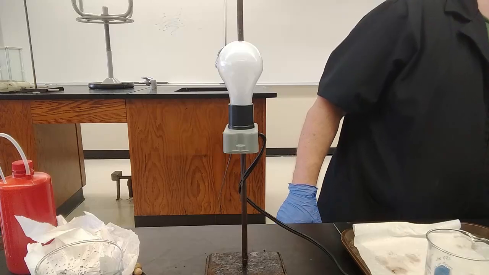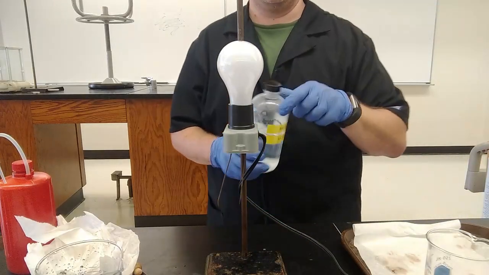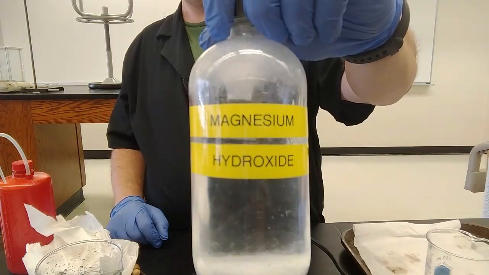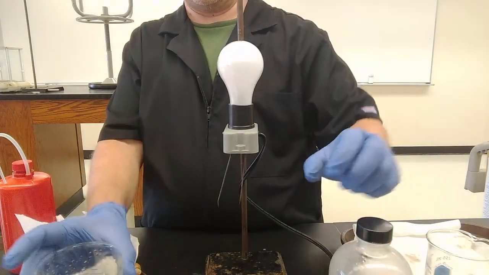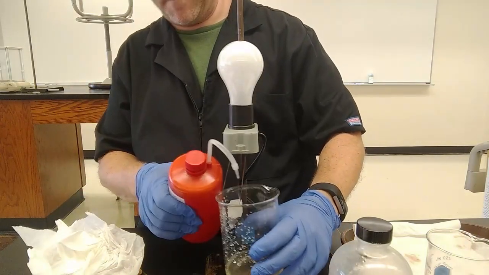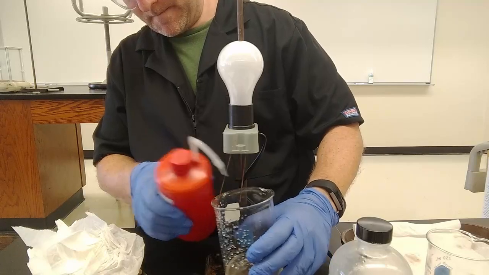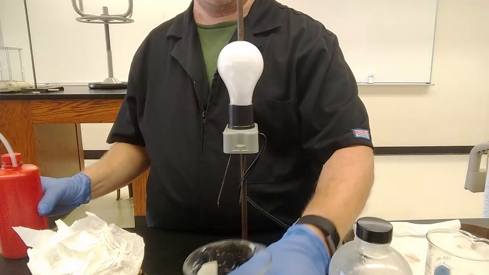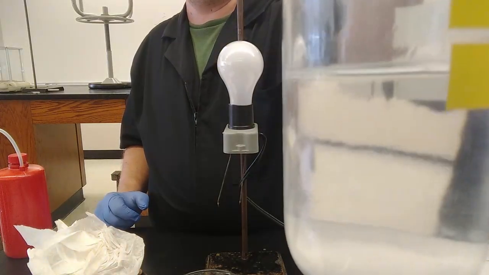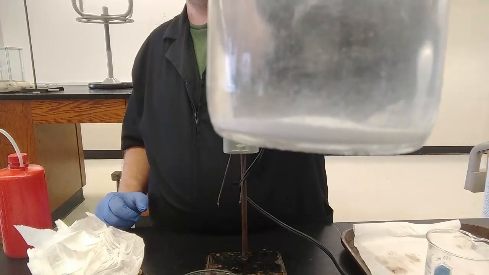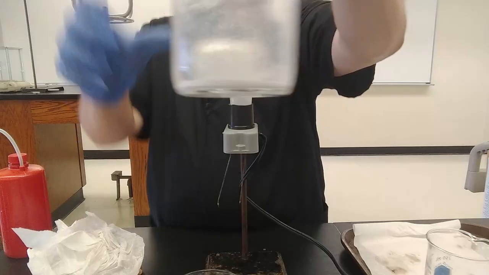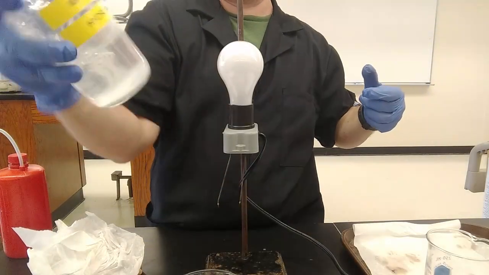How about Mylanta instead of Tums? Magnesium hydroxide. Let's rinse off our electrodes. Look at this. Clear, colorless solution. Maybe some of it dissolved and the rest is just sitting on the bottom. Or maybe none of it dissolved and it's all just sitting on the bottom. Let's shake the heck out of this.